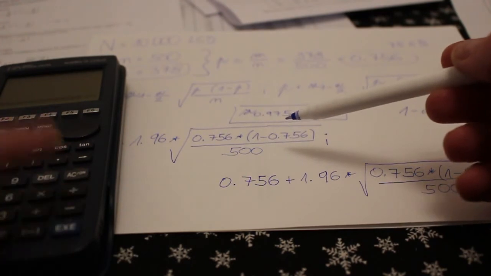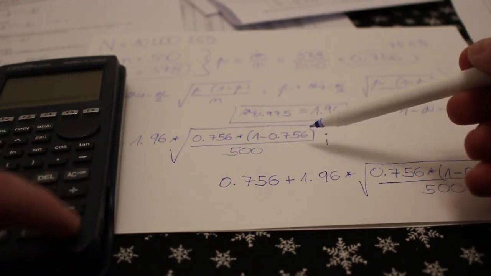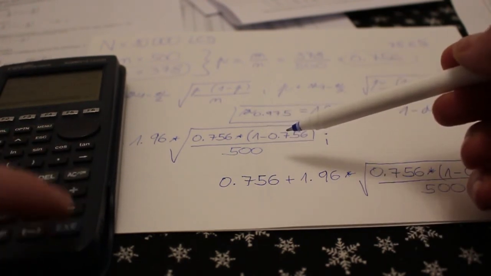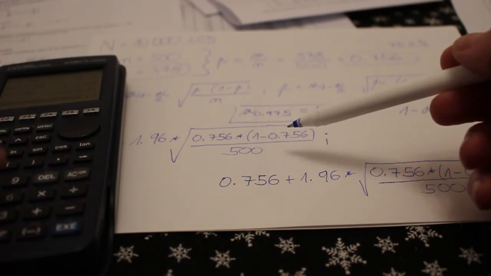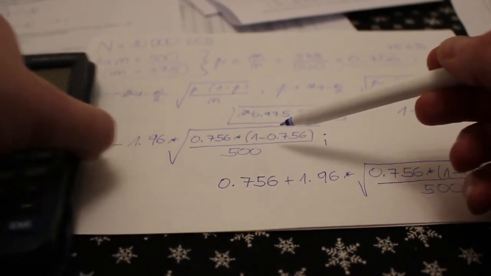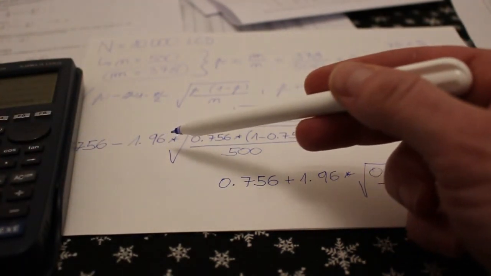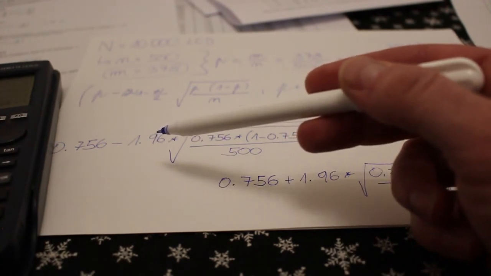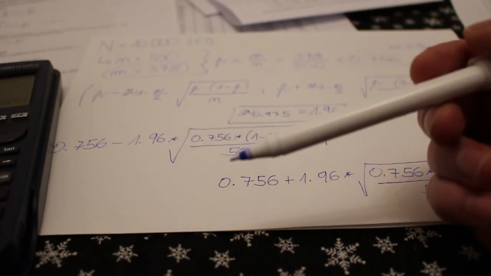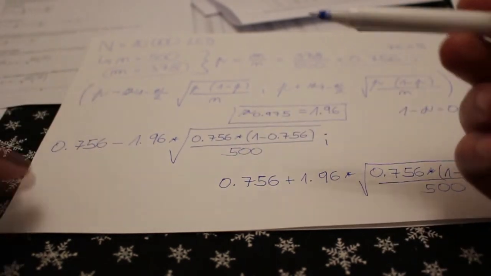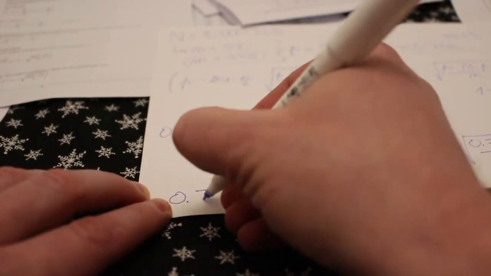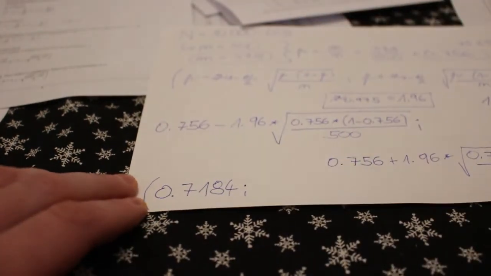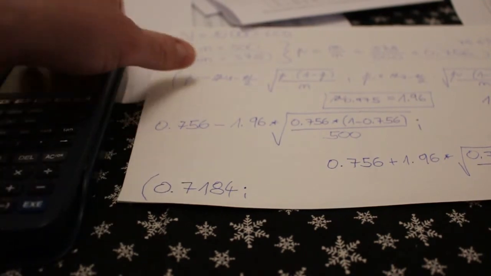So 1 minus 0.756 times 0.756 divided by 500 and square root from this result, times 1.96, and finally 0.756 minus this result, 0.7184. This is the left side.